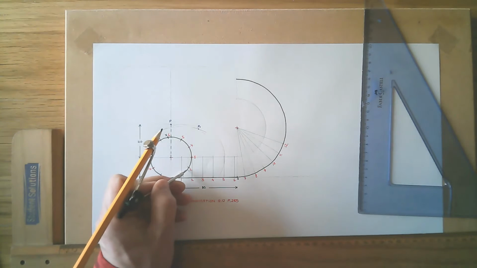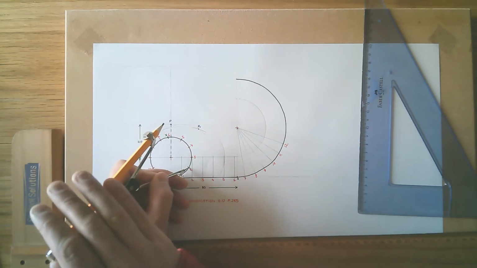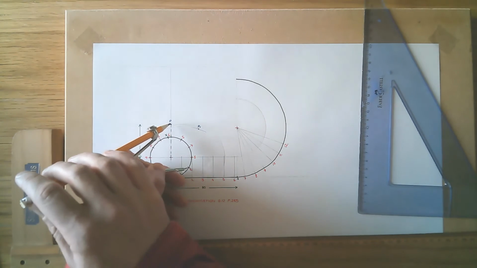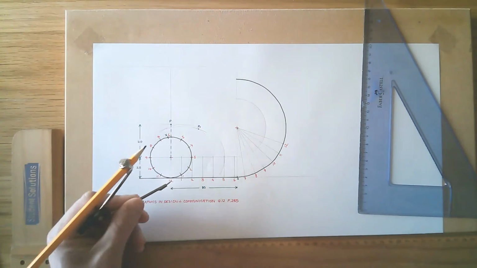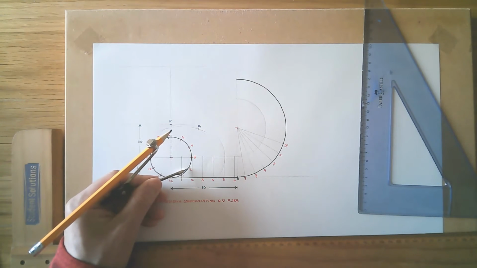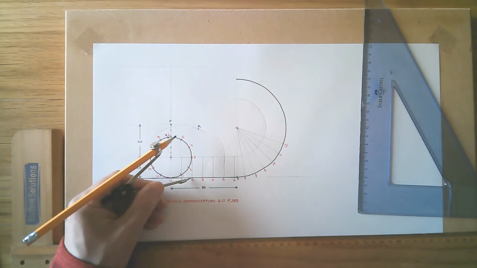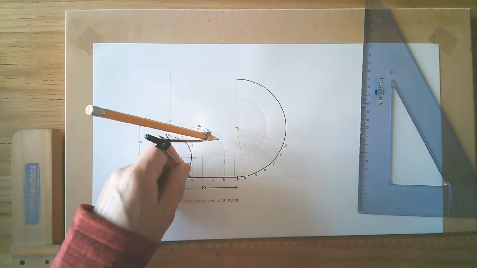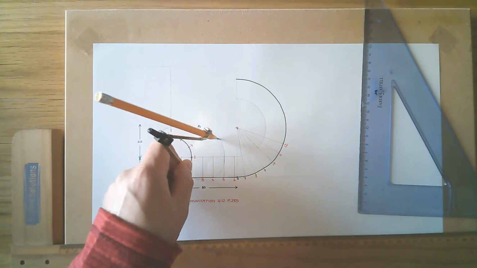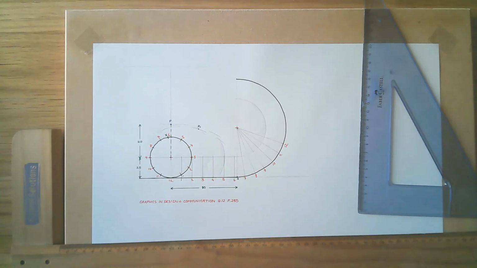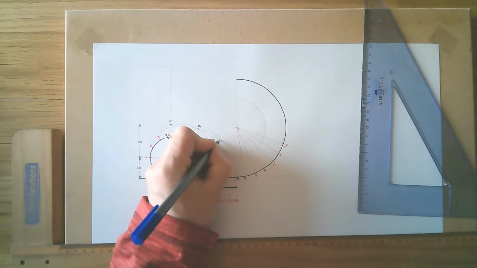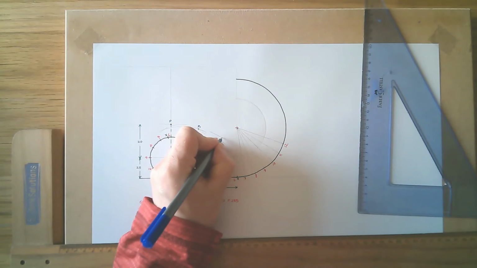I'm going to get this time from number 2 on the circle, I'm going to set that distance to point P. Alright, so as number 2 rolls here, the circle down, it's going to come onto number 2 on the baseline. Here's your P2.